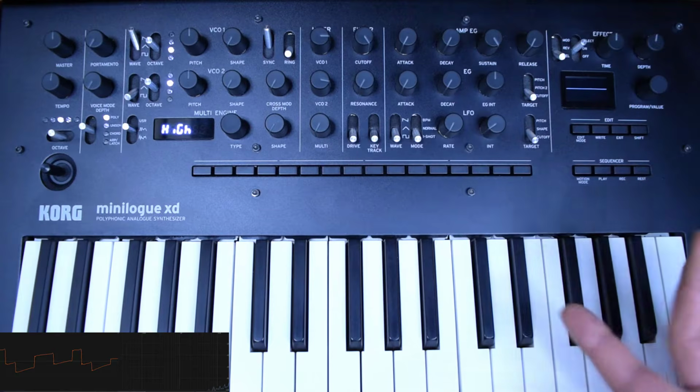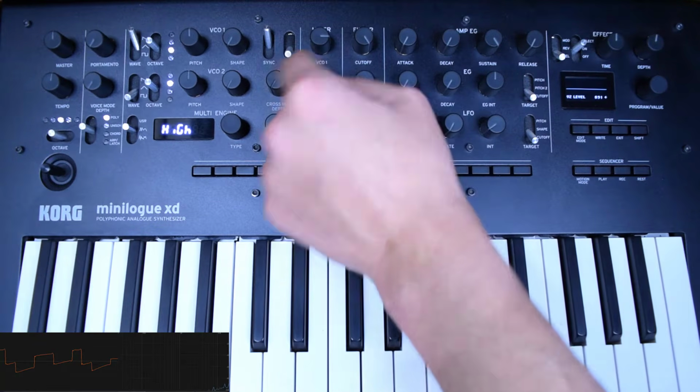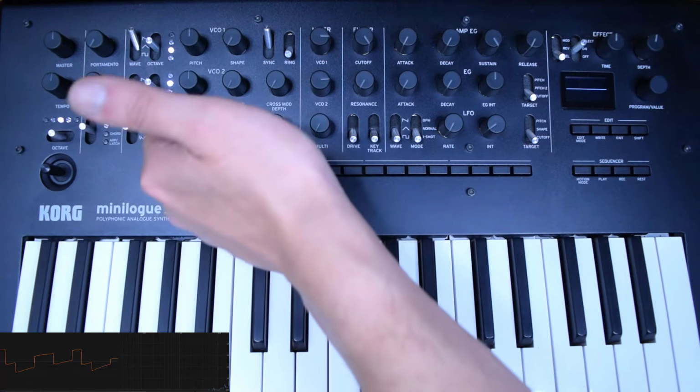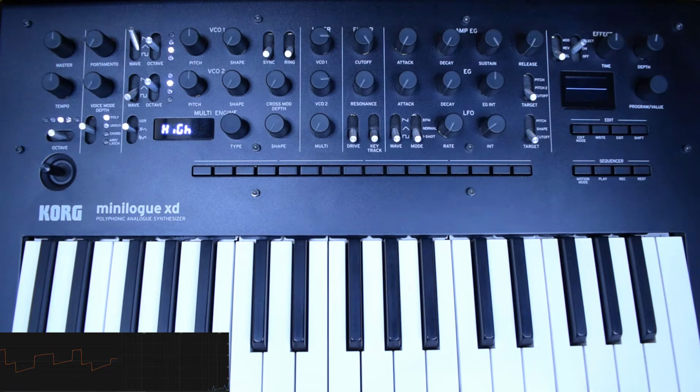If you're not getting anything, maybe it's because you're not using the oscillator number 2, maybe it's all the way down, or maybe you're just playing exactly the same thing and you're not modulating anything. That's how it works and how you can get a cool sound of oscillator sync.